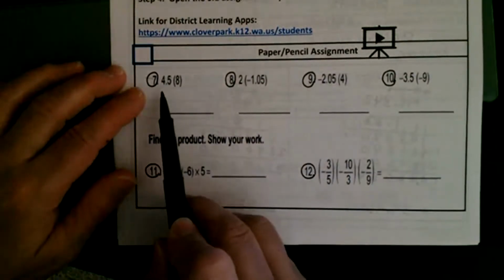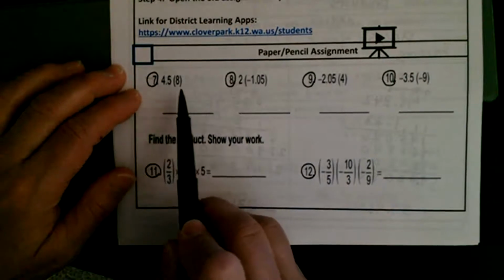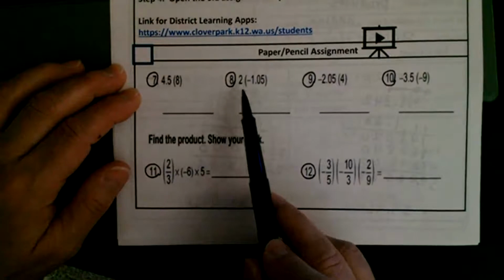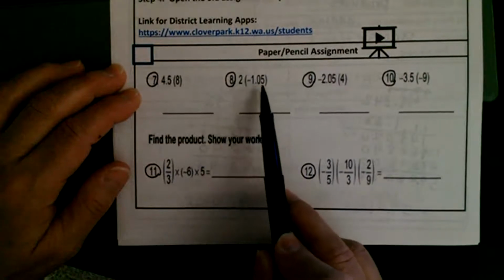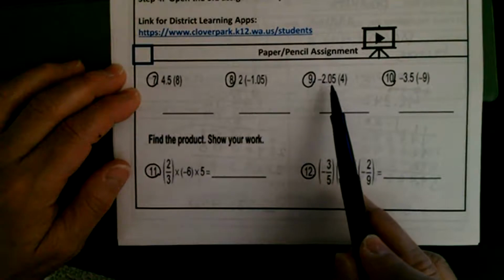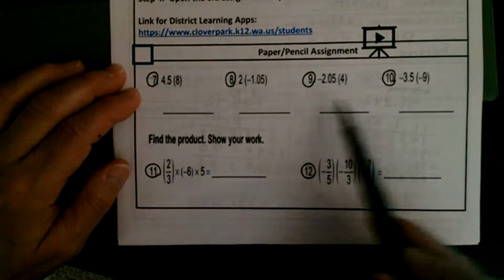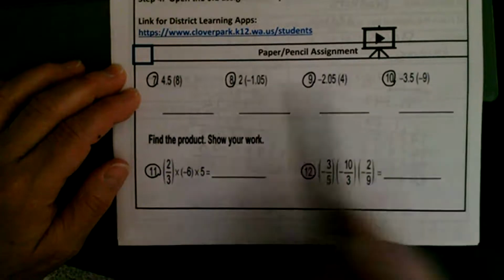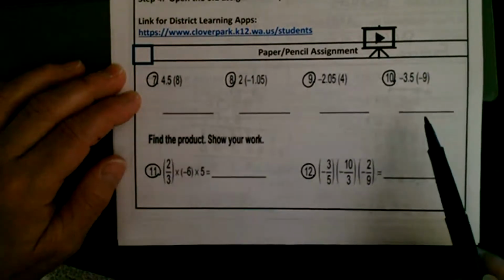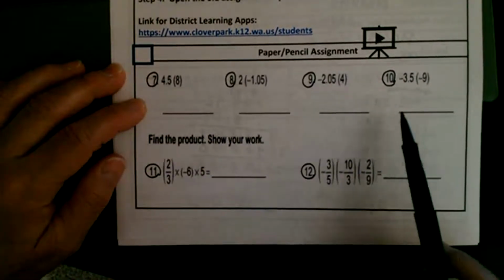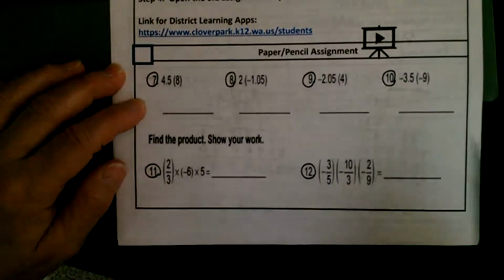So number 7 says 4.5 times 8. Number 8 says 2 times negative 1.05. Number 9 says negative 2.05 times 4. And number 10 says negative 3.5 times negative 9. If you watch the notes, I explain how to do this. So I think you'll be fine with these, the decimals.